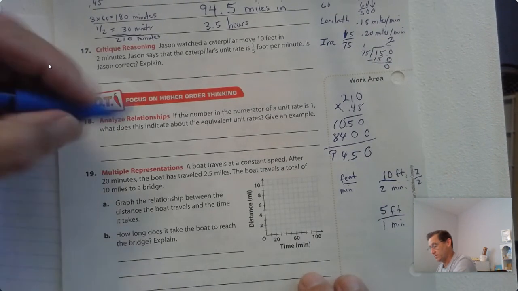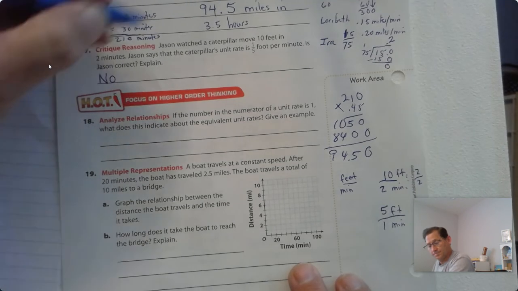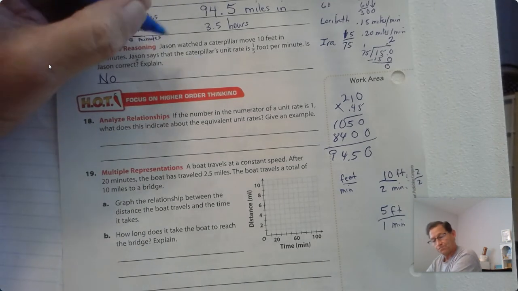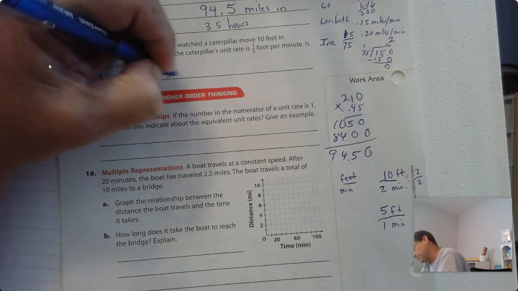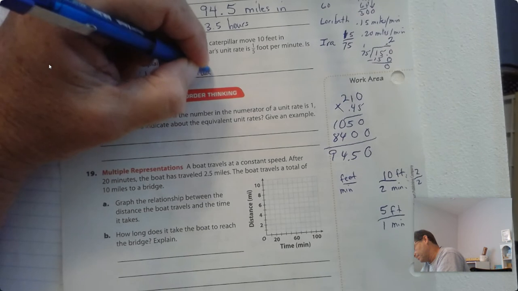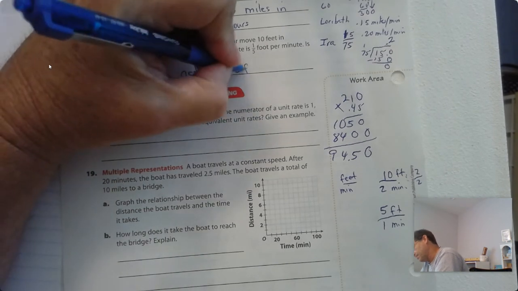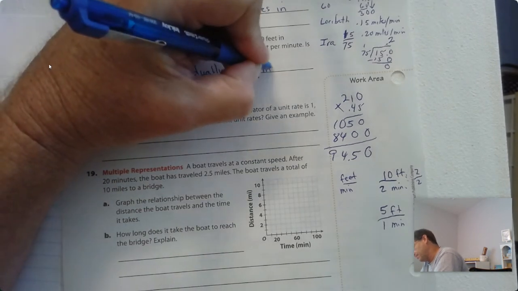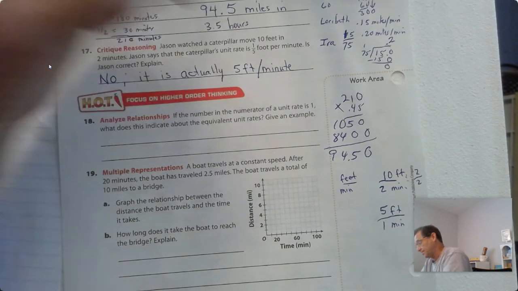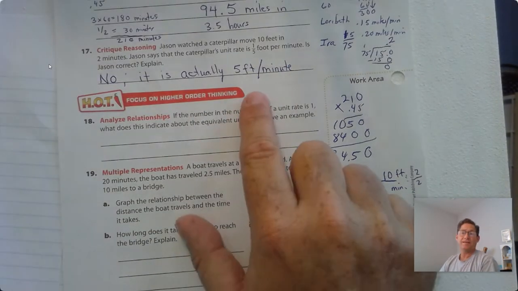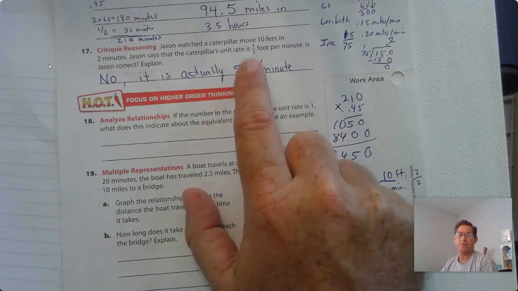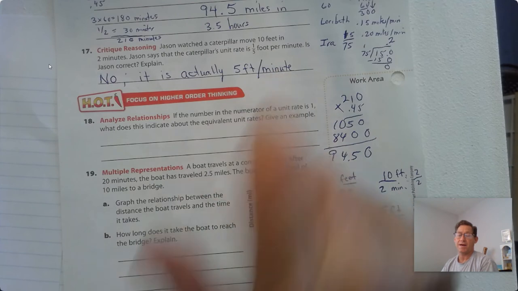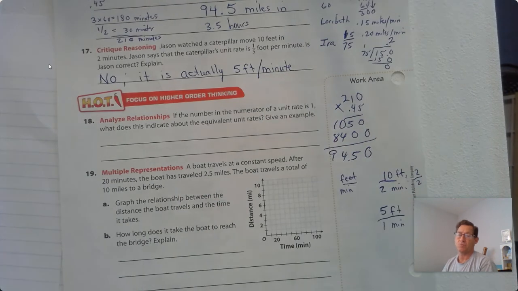Is Jason correct? No. So basically, what he did was he had minutes in the numerator, so he found minutes per foot, and that's why he got 1/5.